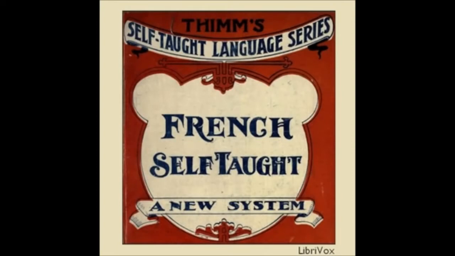My watch is too fast. Ma montre est en avance. It gains. Elle avance. It is too slow. Elle est en retard. It is a quarter of an hour too slow. Elle retarde d'un quart d'heure. It goes right. Elle va bien.